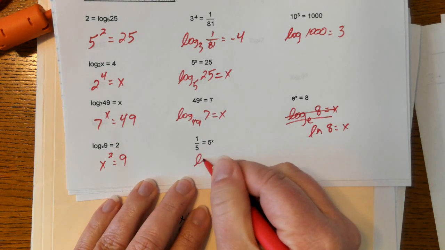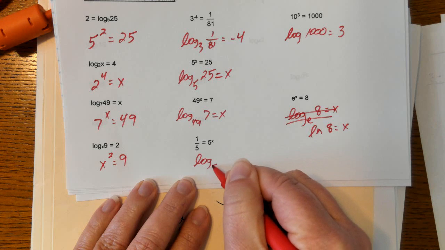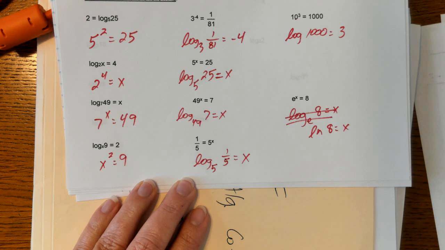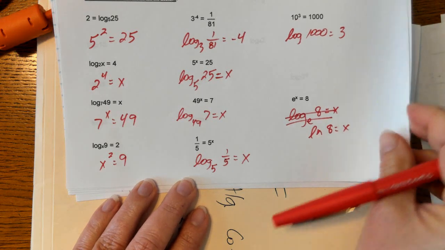Another exponential, let's convert to log. Log base 5 of 1/5 equals x. Okay? All right.